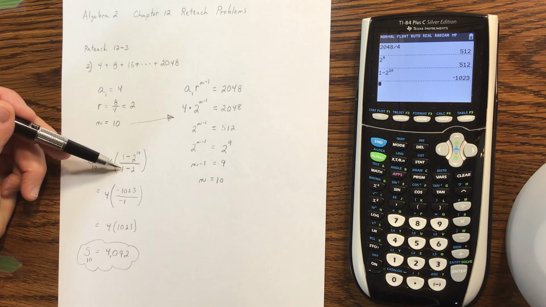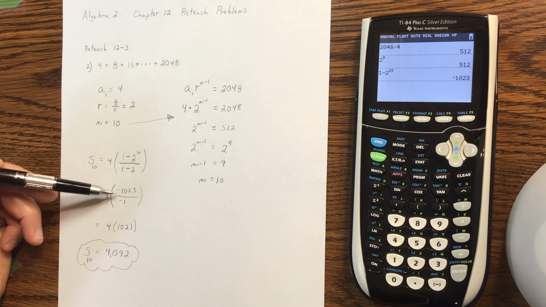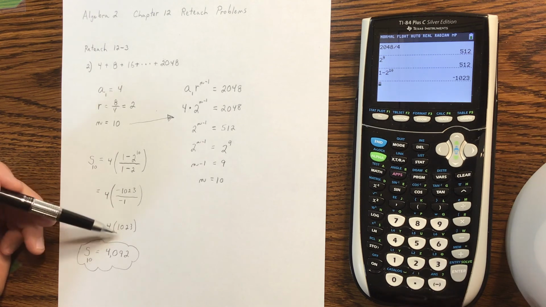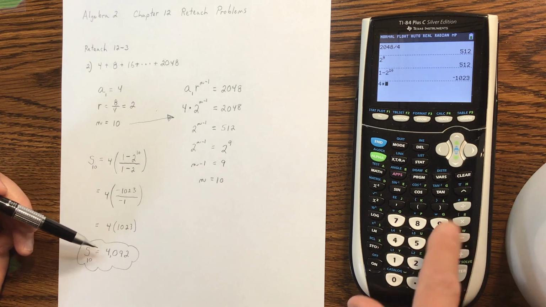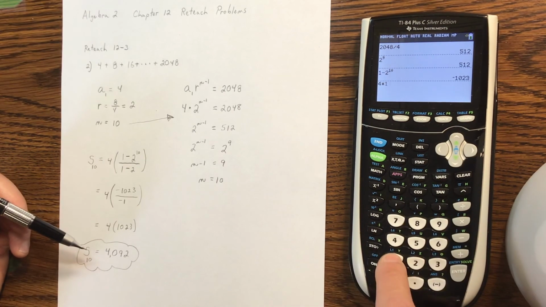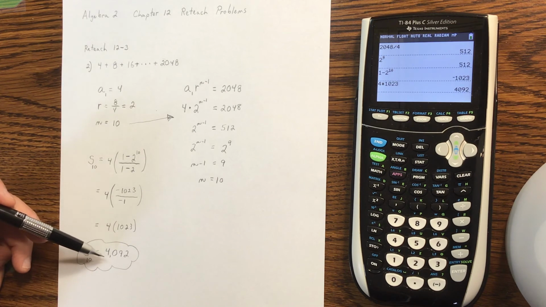And I know 1 minus 2 is negative 1. Then we know that negative divided by negative is positive, and 1023 divided by 1 is 1023. So you take 1,023 and multiply it times 4, and we get 4,092.